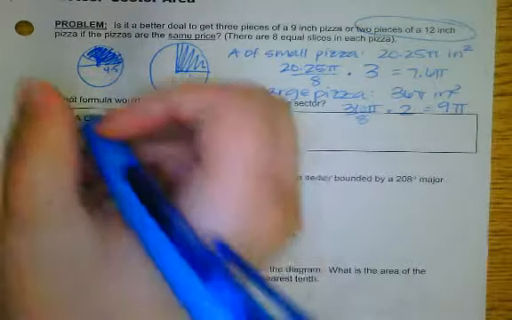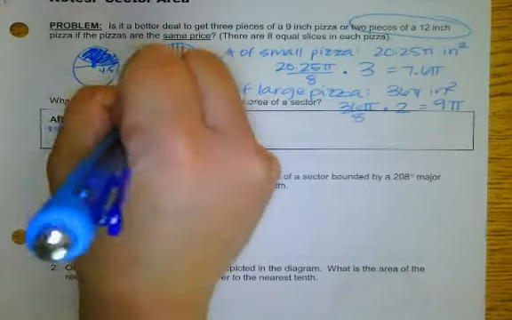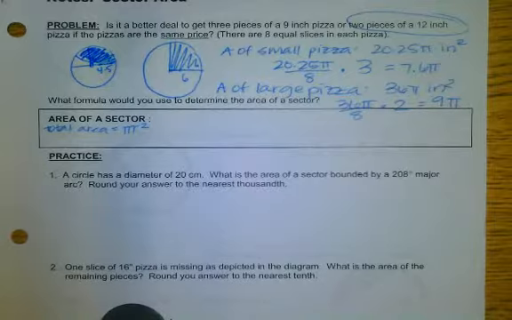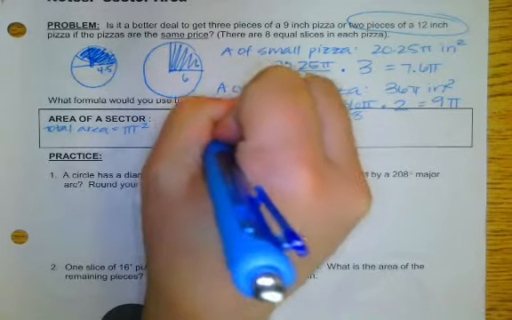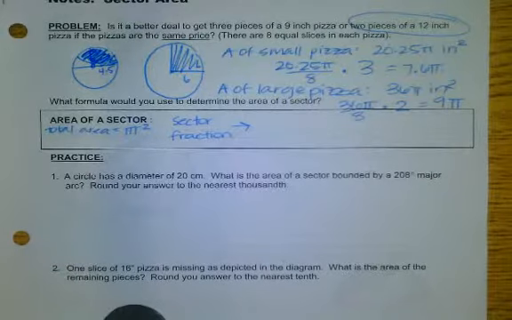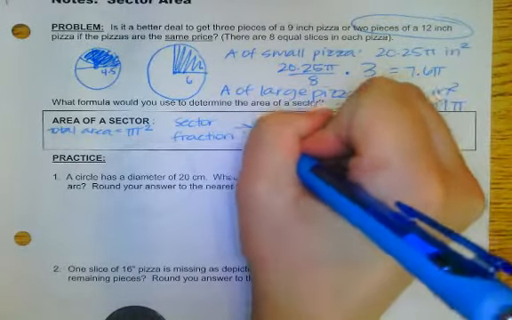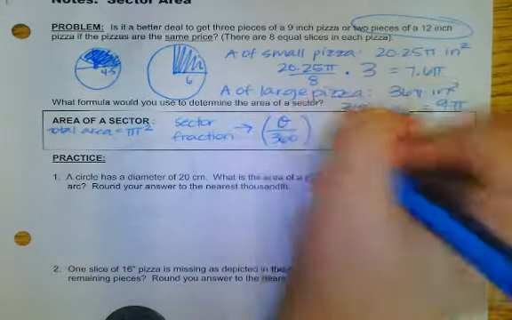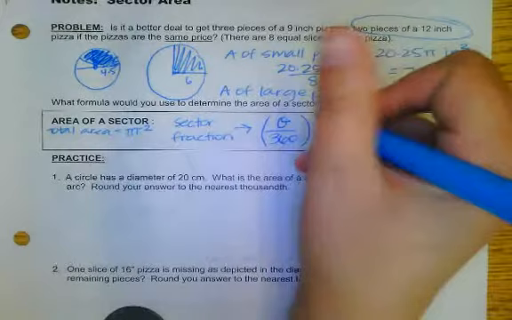A sector. How do you find the area of a circle? Pi r squared. Okay, then you have something called a sector fraction, or part of a circle. The way to figure out what fraction you have is by taking the central angle and dividing it by 360. So if my central angle was 90, how much of the circle do I have? 1/4, because 90 over 360 is 1/4.